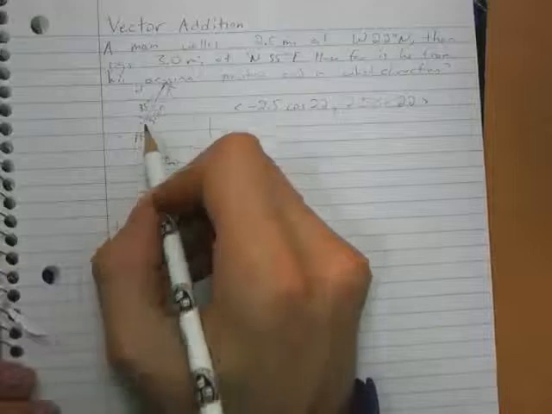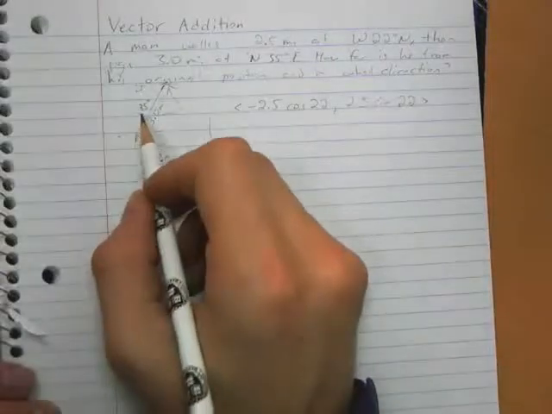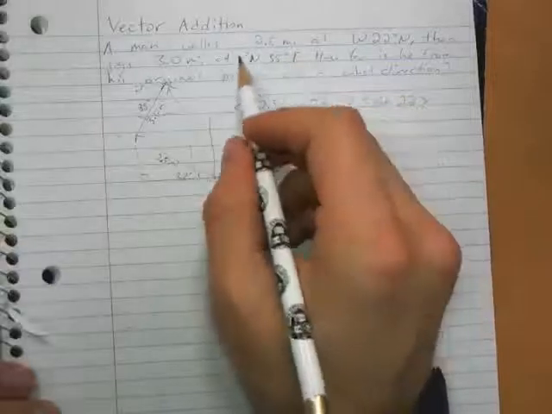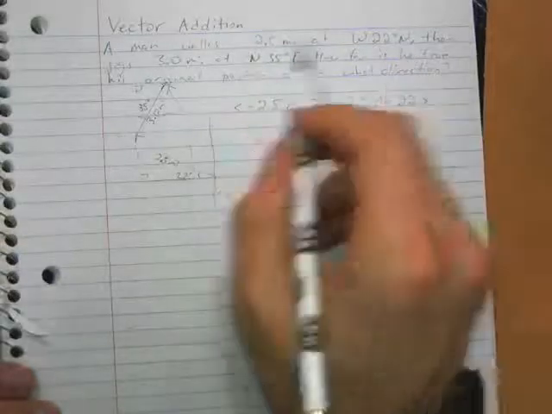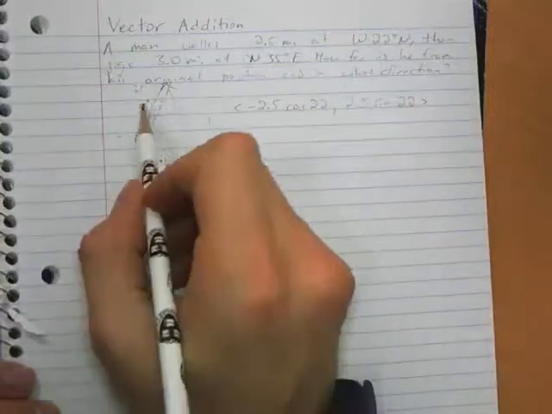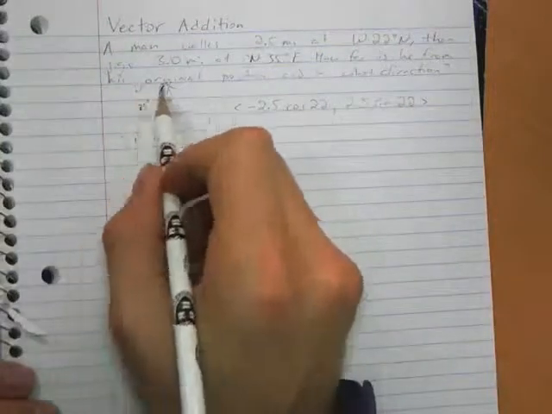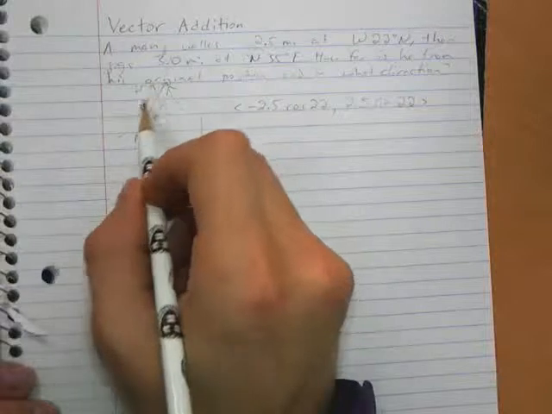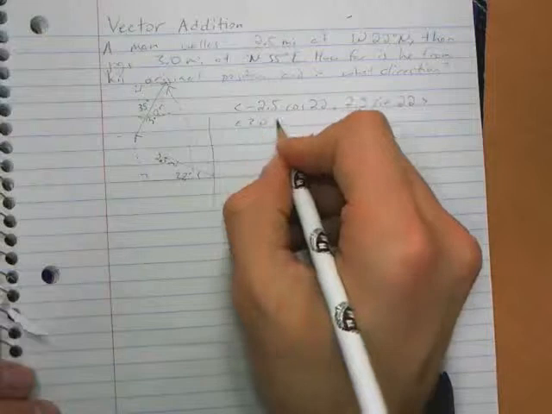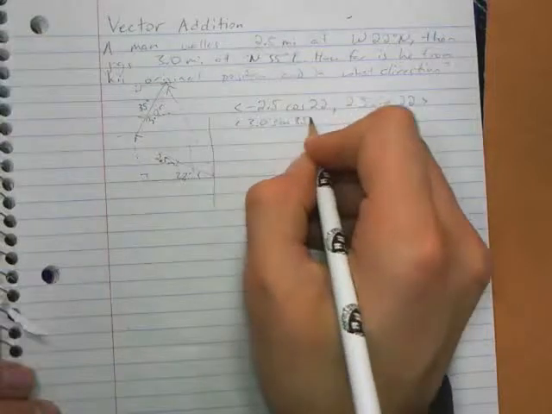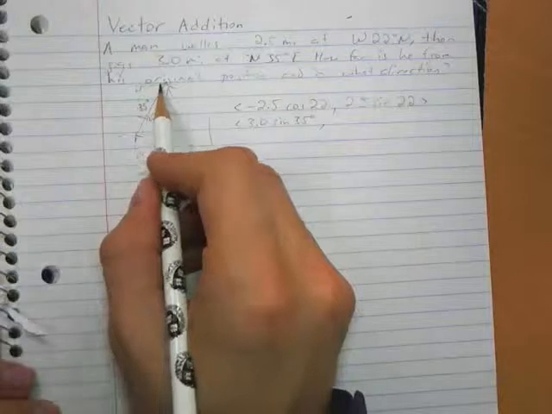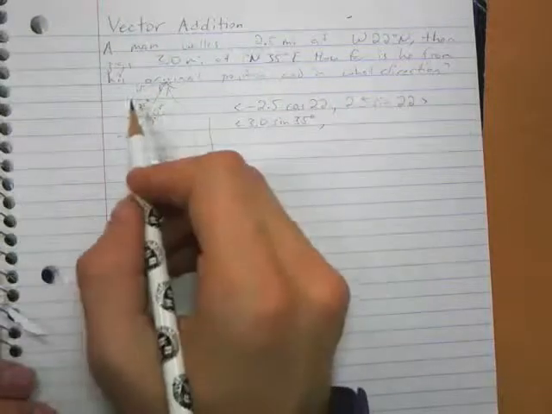For this vector, 3 miles at north by 35 degrees east, well, now notice that in this case north is first, in this case north was second. That switches things around a bit. So north by 35 degrees east, we look at this, the x component now is opposite the 35. So we can say that that is 3.0 sine 35. Alternately, you could figure out that this angle is 90 minus 35, which is 55.